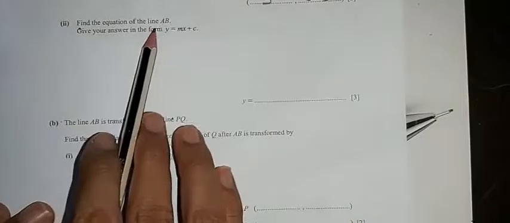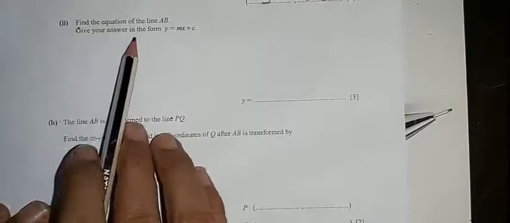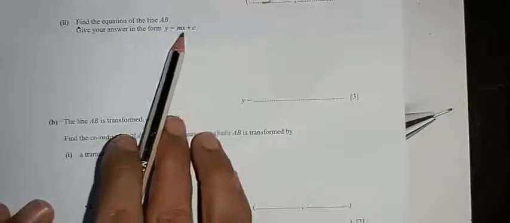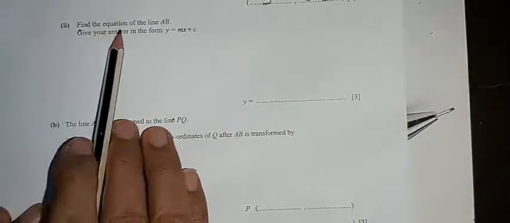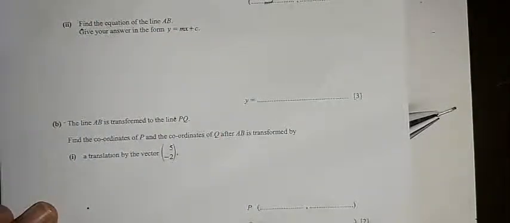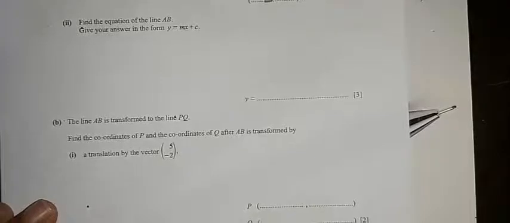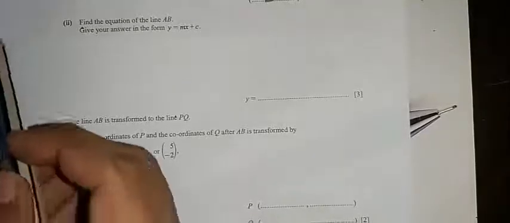In this part, find the equation of the line AB. Give your answer in the form y equals mx plus c. To find a linear equation of any line, we need to know the gradient of this line and one point on this line. We already know 2 points.